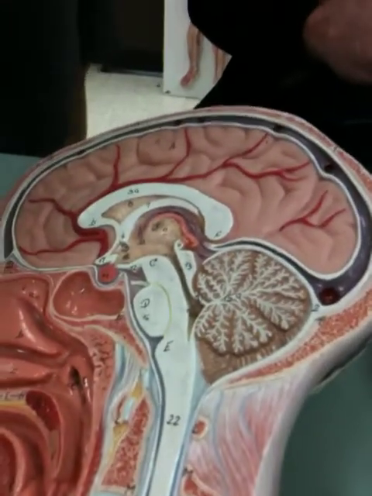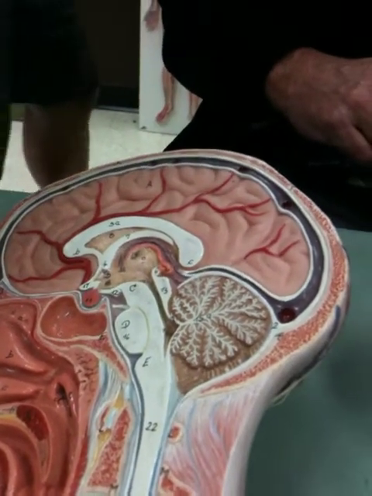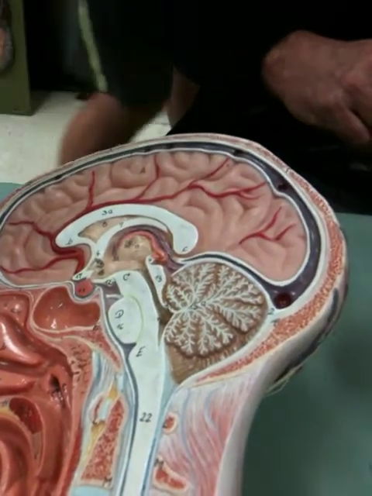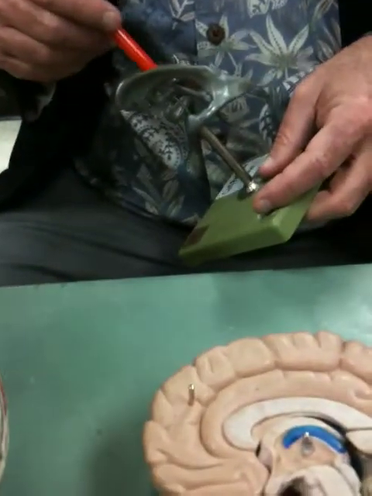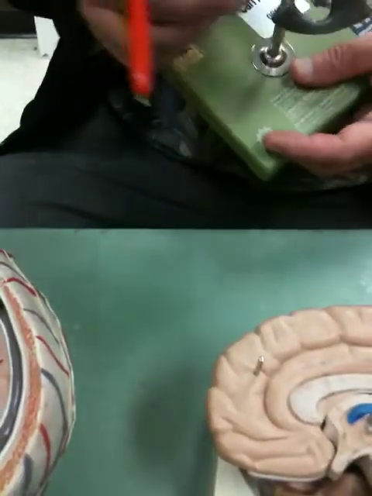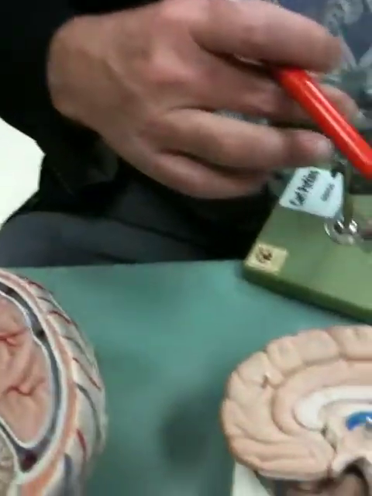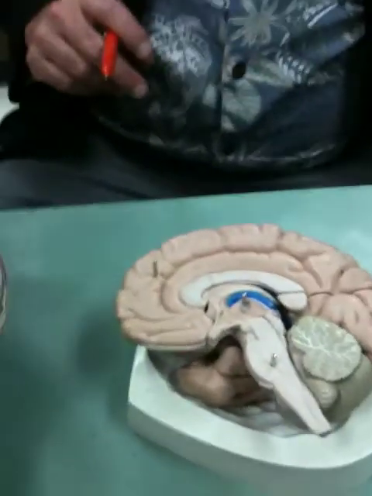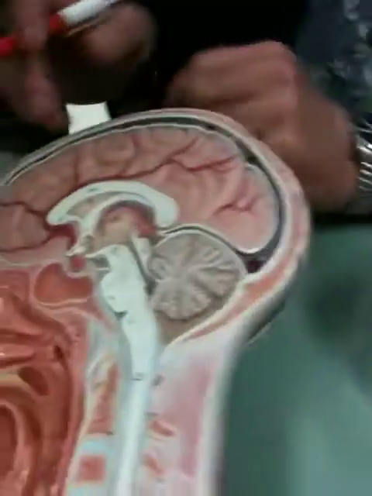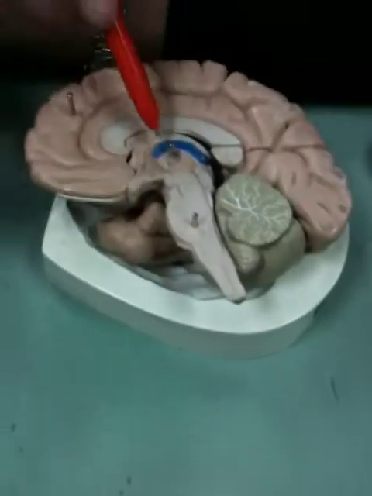Hand me the ventricles. Oh, the gray ones. And you see where they unite right here? That's the septum pellucidum. It's the window between the two ventricles, left and right lateral. This is the third ventricle. You can see it right here.